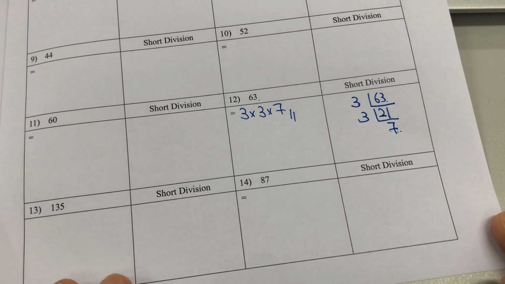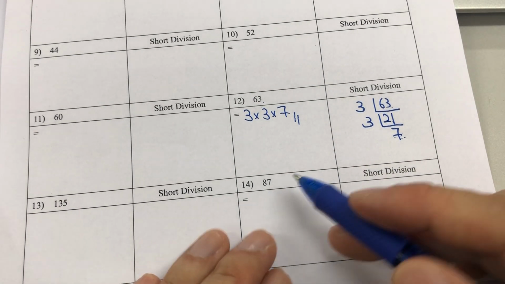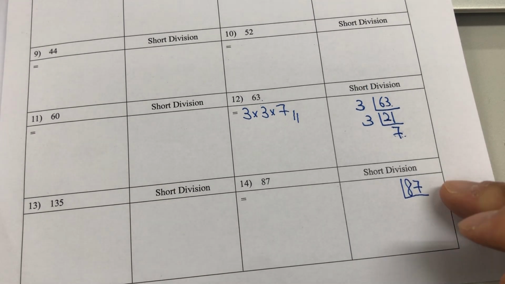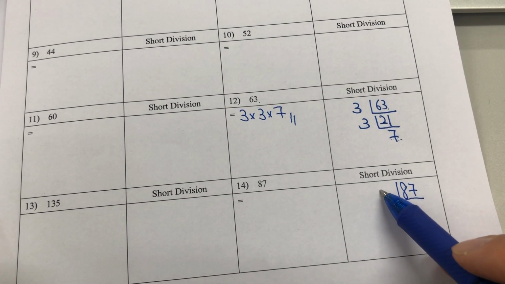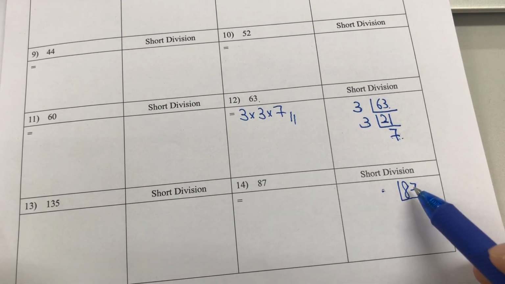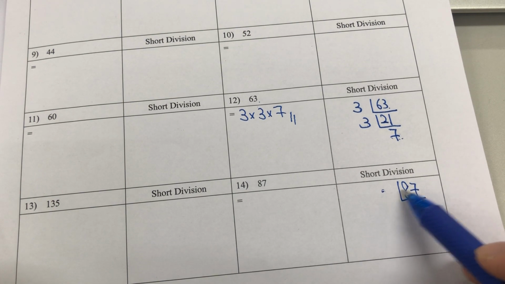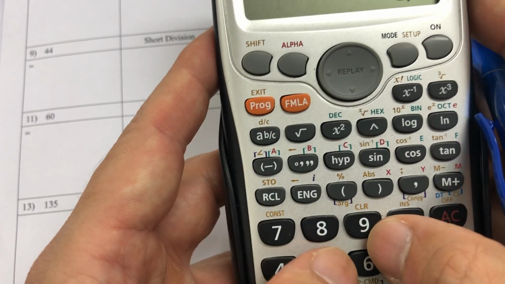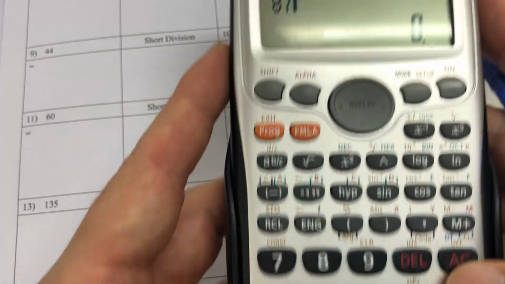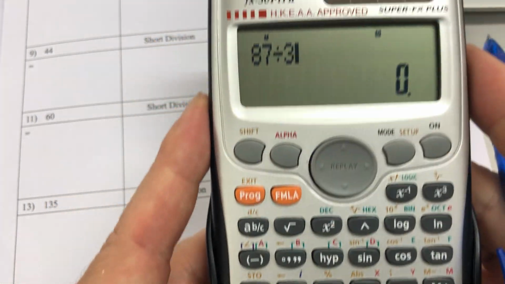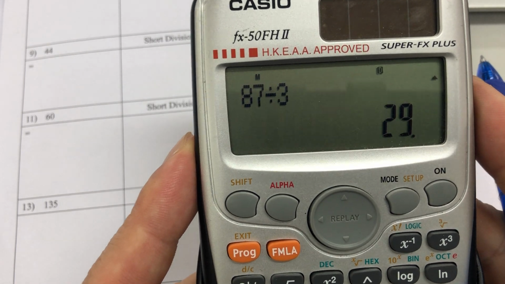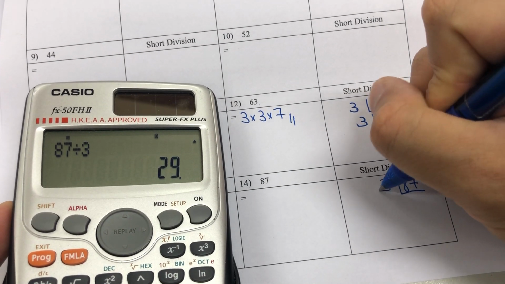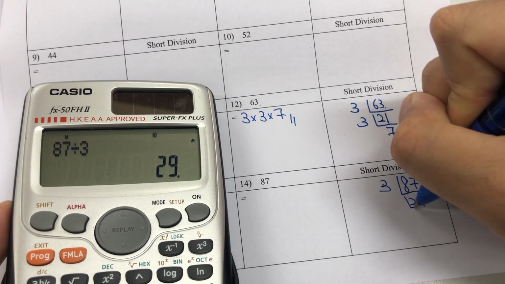Okay? What about 87? 87. Okay. Do you think that we could use 2? No, because 87 is not an even number, obviously. No, 2 cannot. What about 3? Let's try. 87 divided by 3. Oh, nice. 29. So we could do that. Divided by 3 becomes 29.